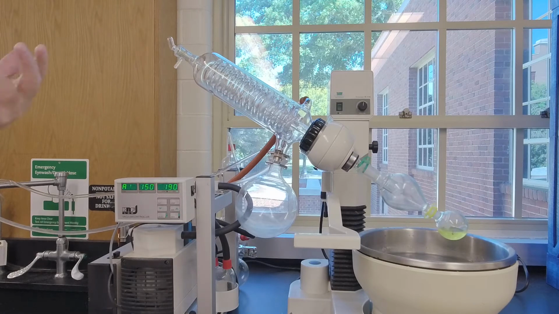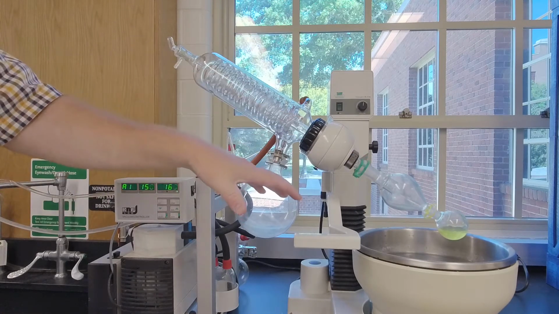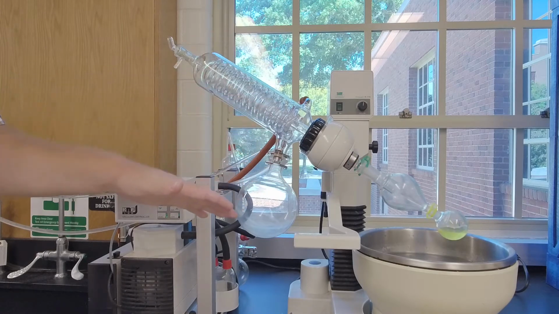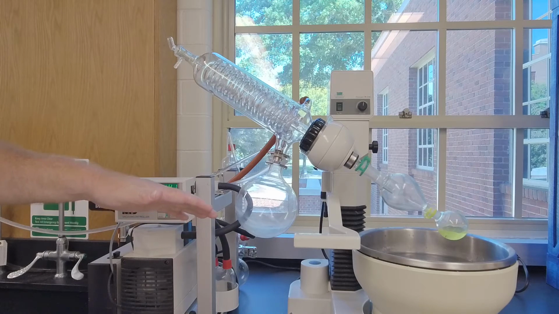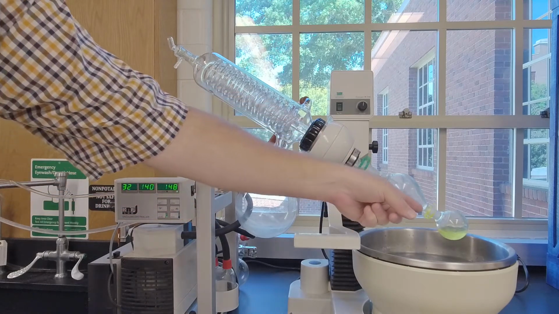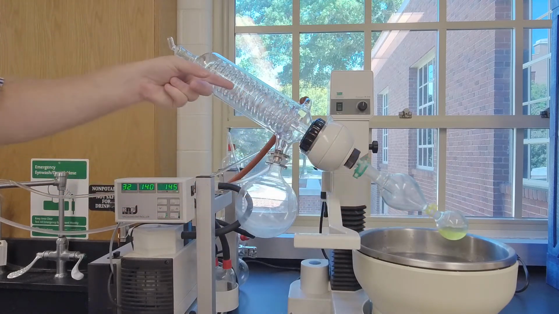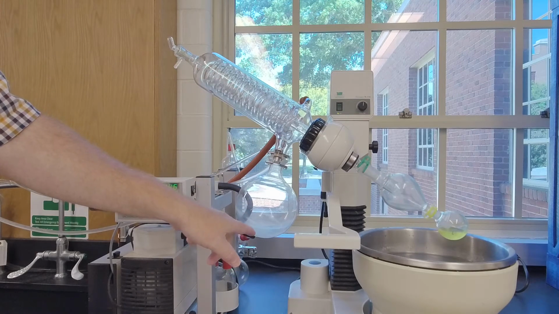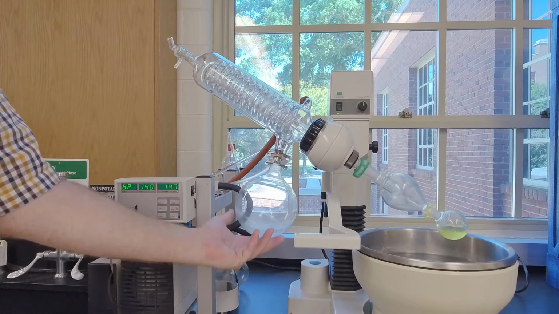All it's doing is condensing a vapor. Okay, so we reduce the boiling point of the substance by putting it under vacuum. We're going to boil the solvent. Solvent's going to come up here, hit the condenser, and condense and come down here into what's called the collecting flask. All right, so hopefully we collect a whole bunch of solvent here.